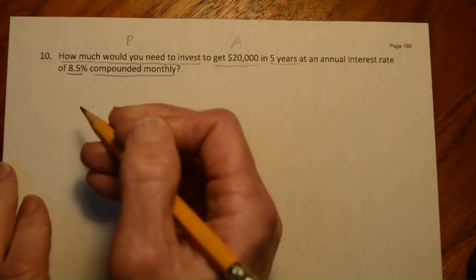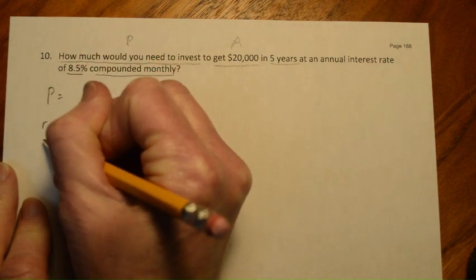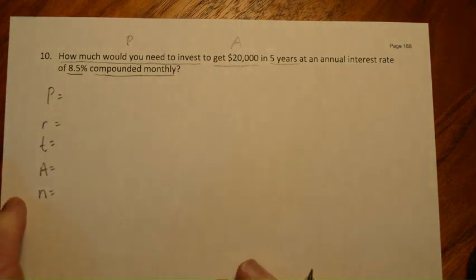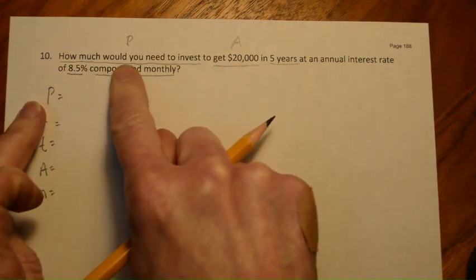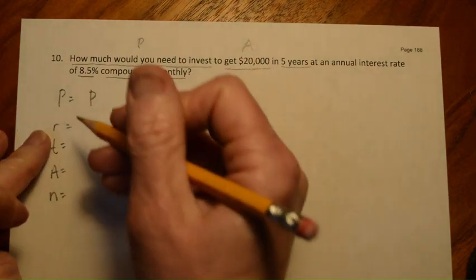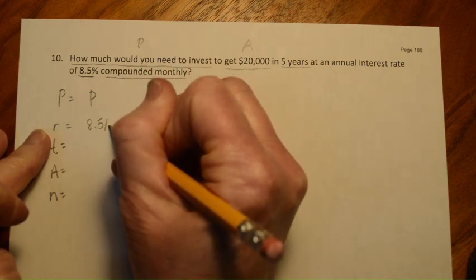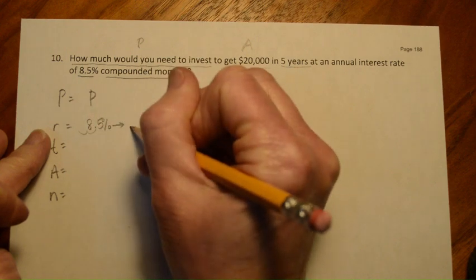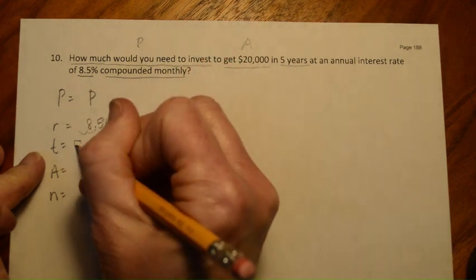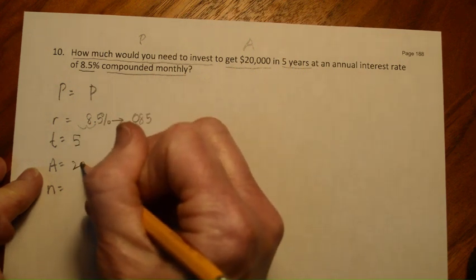All right, again, we've got our 5 letters here: P, R, T, A, and N. P stands for the principal, and it's saying how much would you need to invest. That means we don't know it, so that still stays P. R is our interest rate. It's 8.5%, but we're going to write that by moving the decimal over twice to 0.085. The amount of time, it tells us, is 5. A is our ending amount. We actually do know that. In this case, it's 20,000.